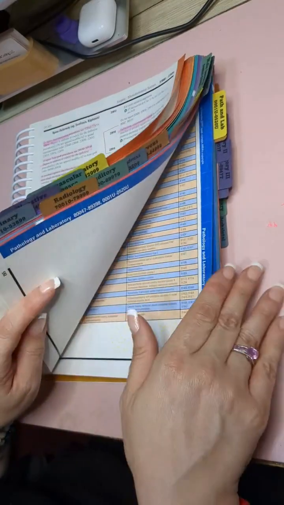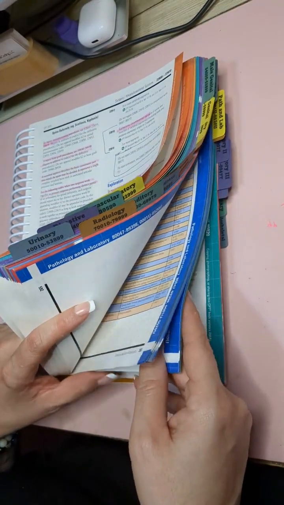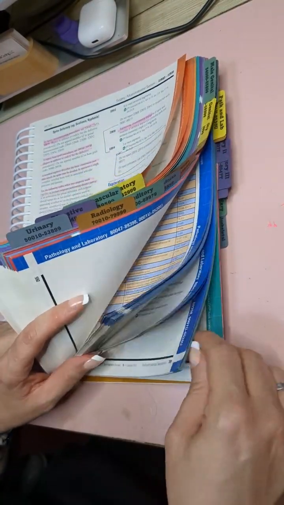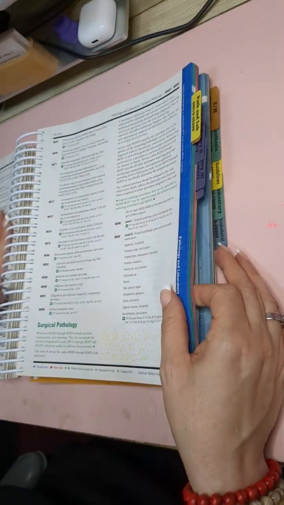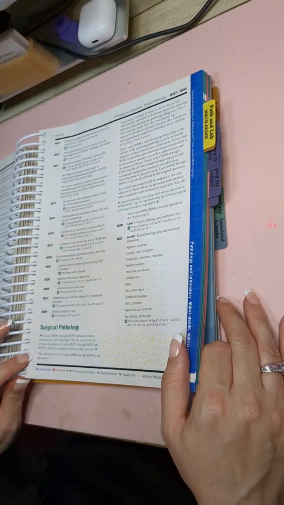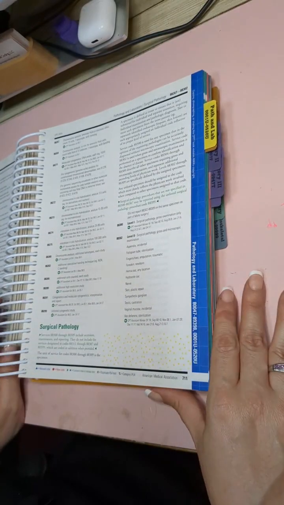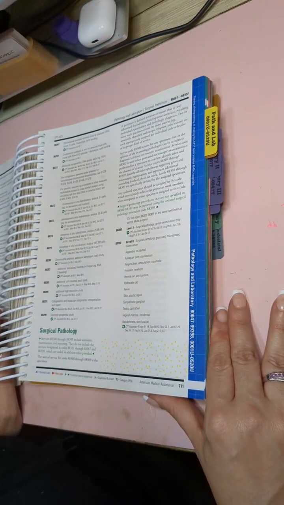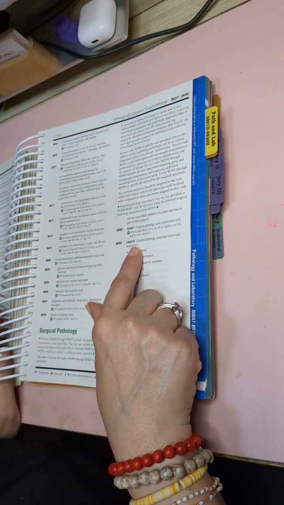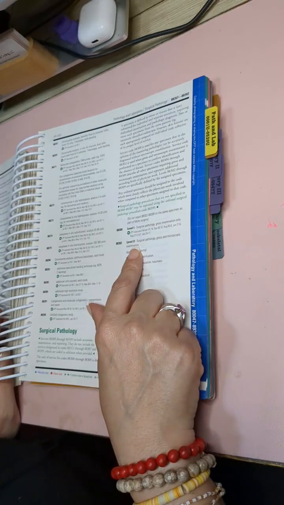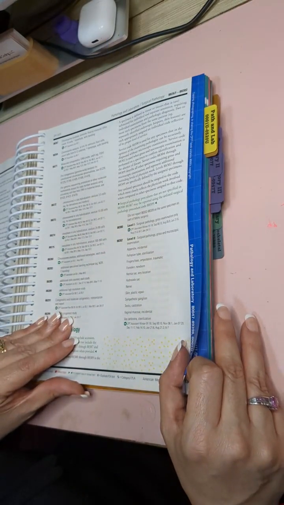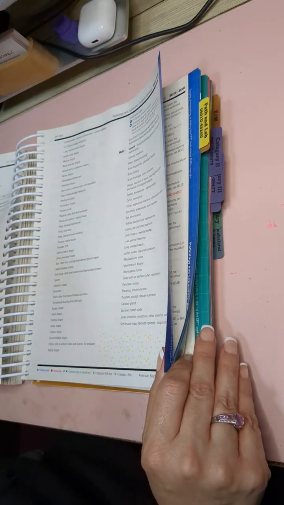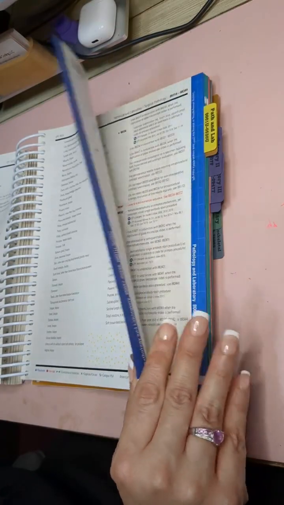Let me look at this question. Where can you find the differences in pathology levels? You're on page 711. Let me look at that. Okay, so this is page 711. I'm not really sure what your question is, really.